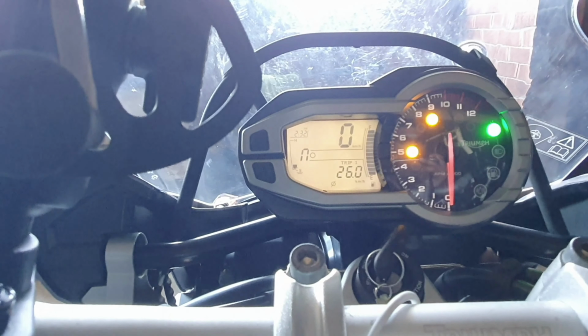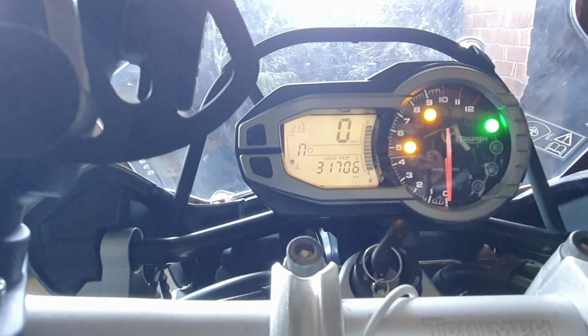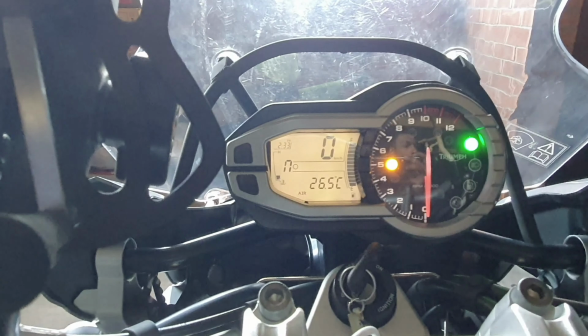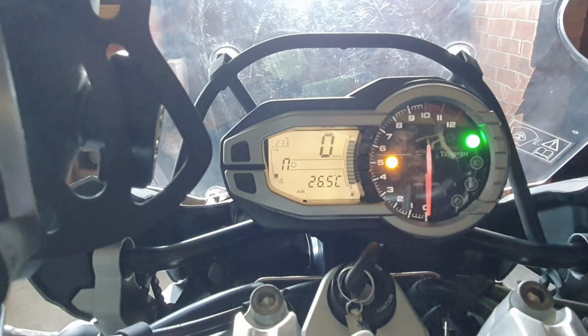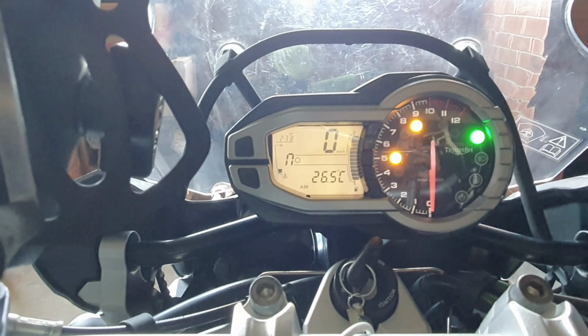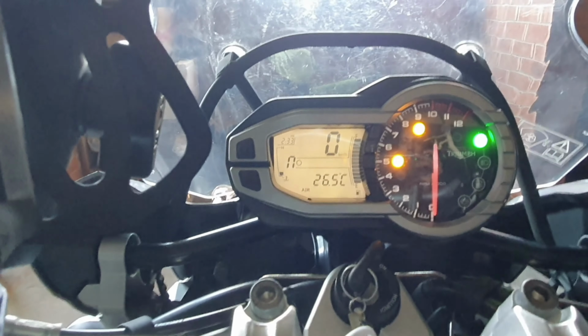for the menu of this model. So if you have more options like tire sensors and heated seats, heated grips, those things will show up here as well.